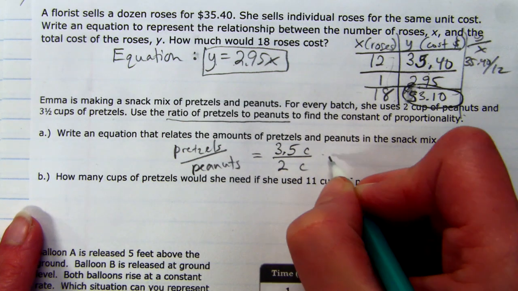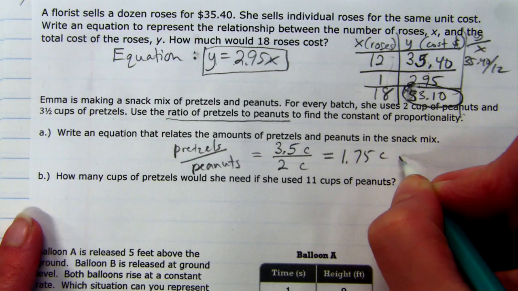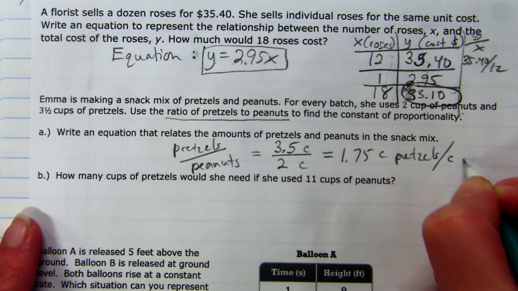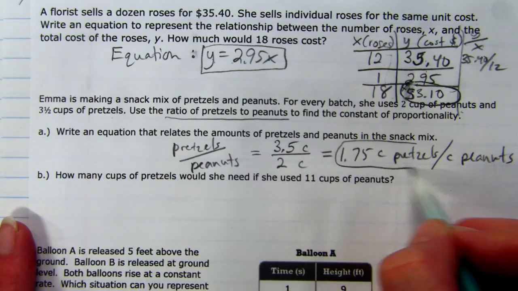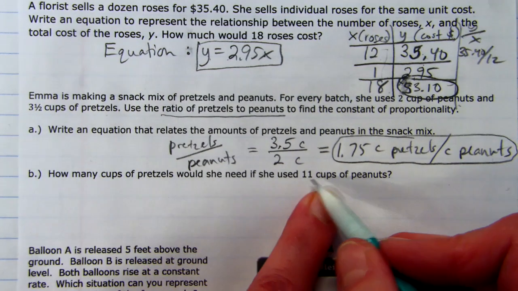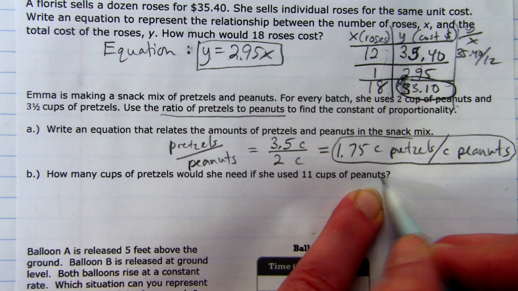So it's cups and cups. And we end up with 1.75 cups of pretzels per cup of peanuts. So it's just kind of getting us that ratio. And then it says how many cups of pretzels would she need if she used 11 cups of peanuts.